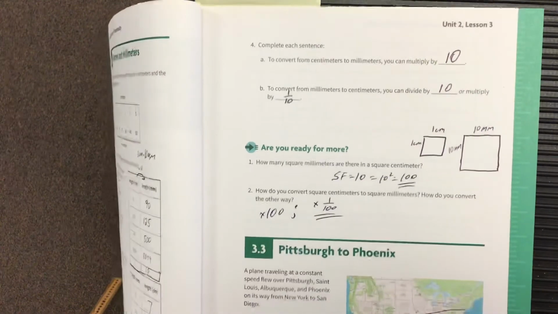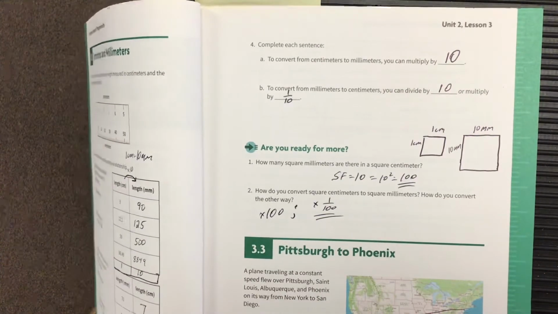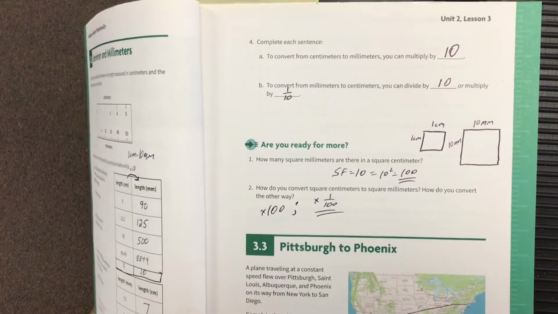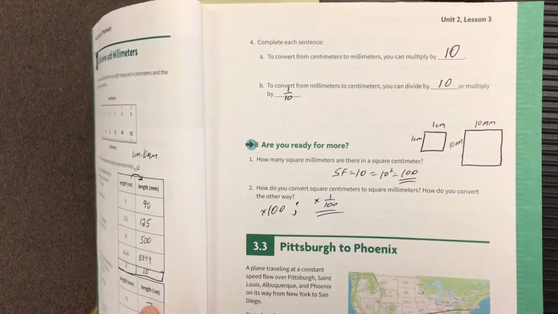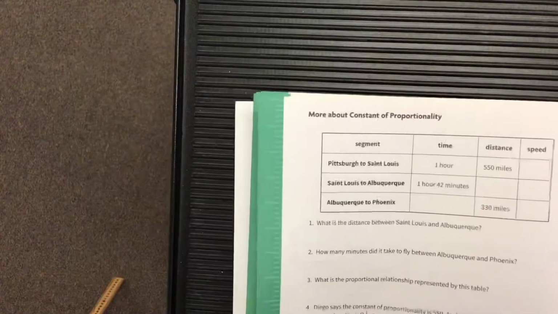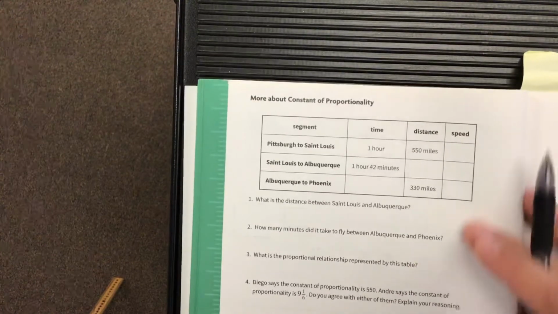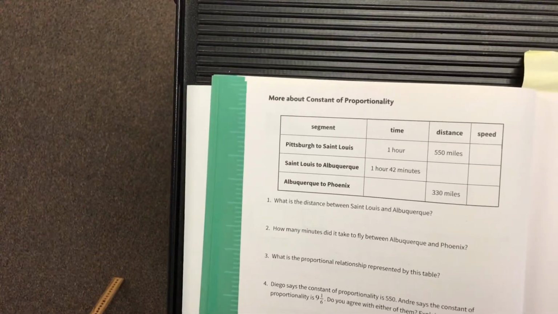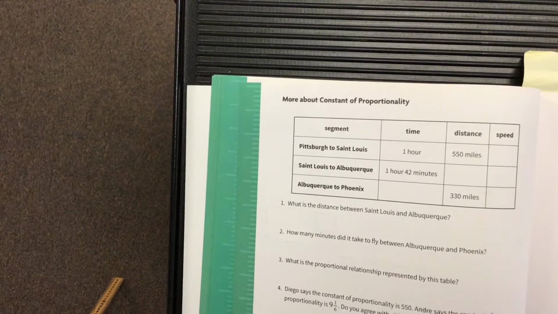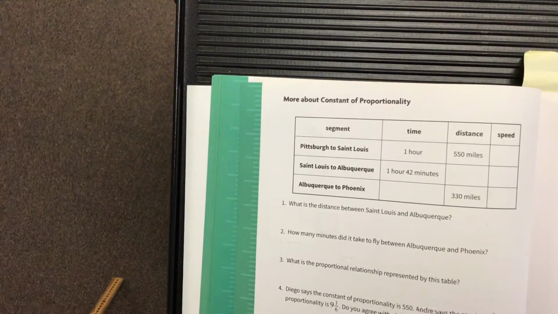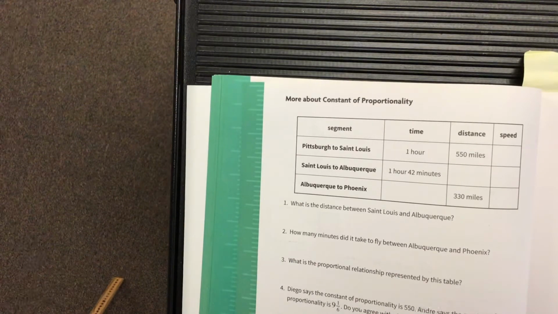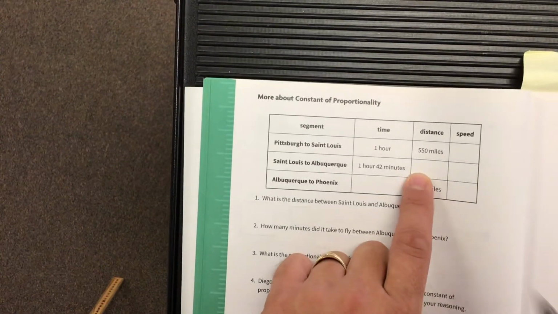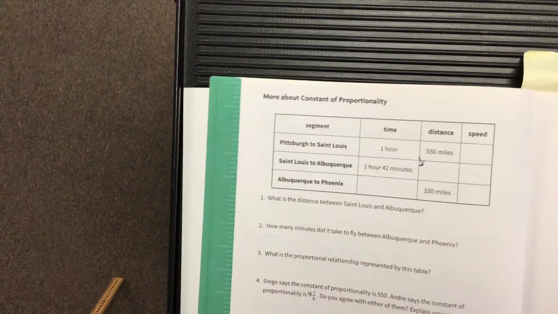Okay, question 3. A plane traveling at a constant speed flew over Pittsburgh, St. Louis, Albuquerque, and Phoenix on its way from New York to San Diego. Complete the table and be prepared to explain your reasoning. The table is on the next page. All right, so what is the distance between St. Louis and Albuquerque? Let's fill out the chart. This one is asking for the distance right here, so we might as well do that one first.